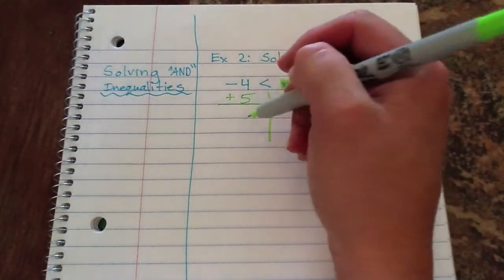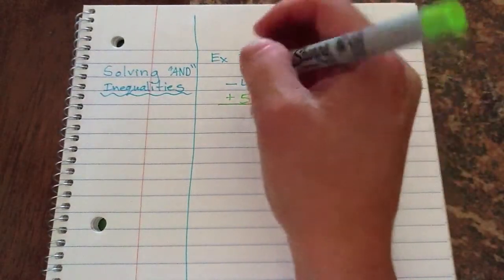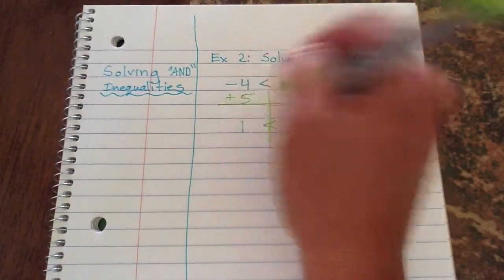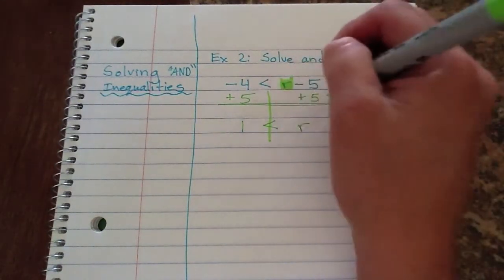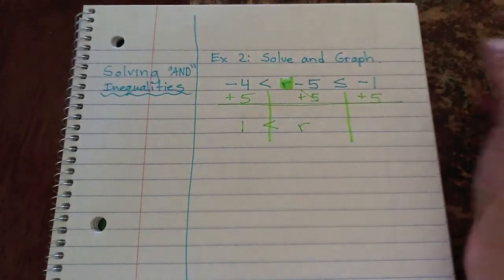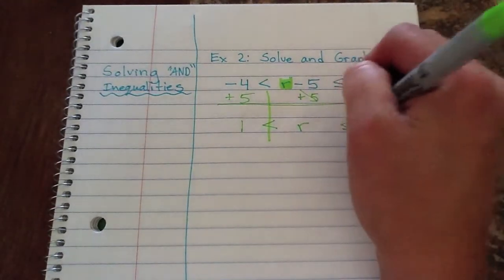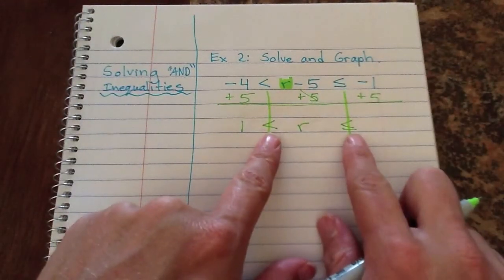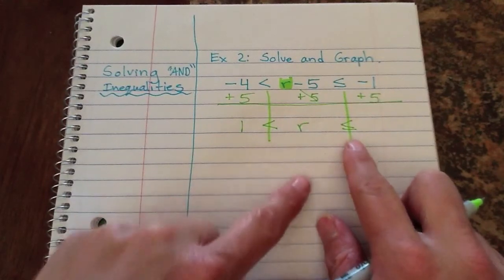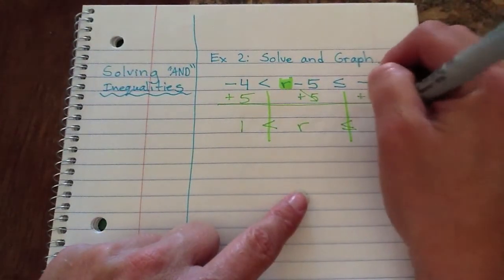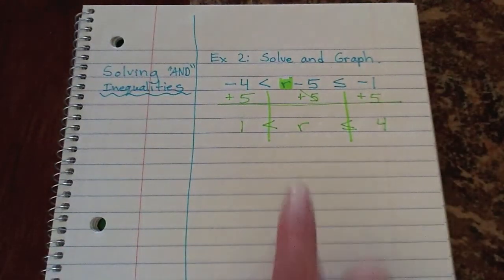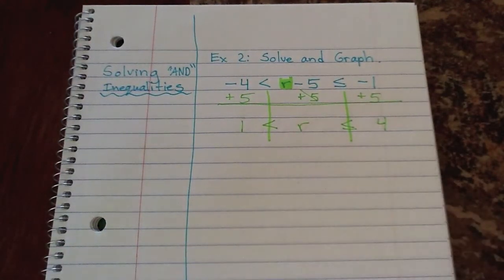And then I'm just going to bring this down. So -4 plus 5 is a 1. Bring my inequality down. Bring my r down. These became a 0. Bring down less than or equal to. You can have a less than and a less than or equal to. That happens a lot. -1 plus 5 is 4. R is isolated, so you're done.